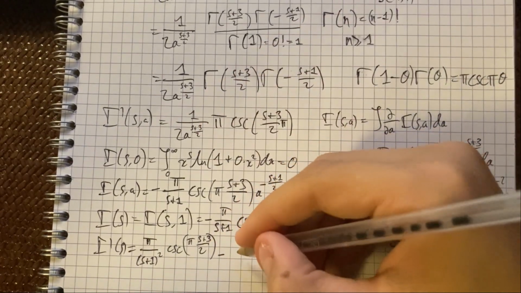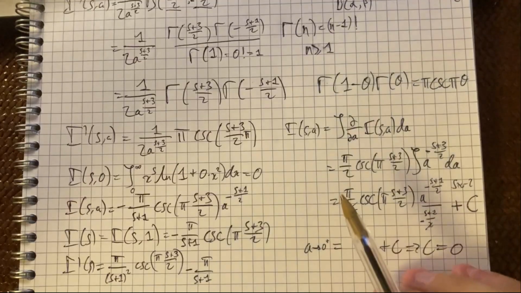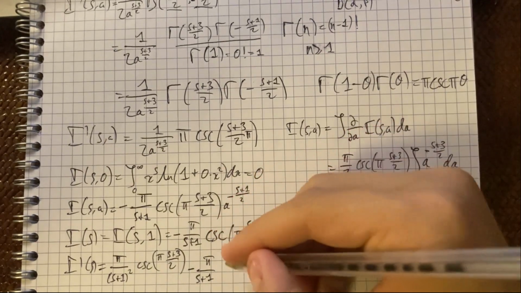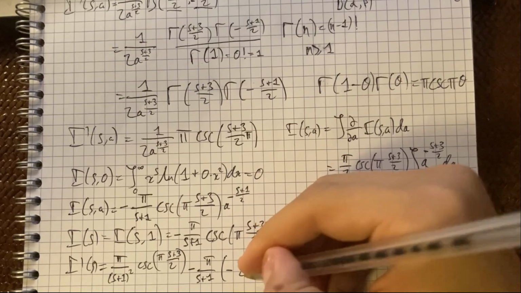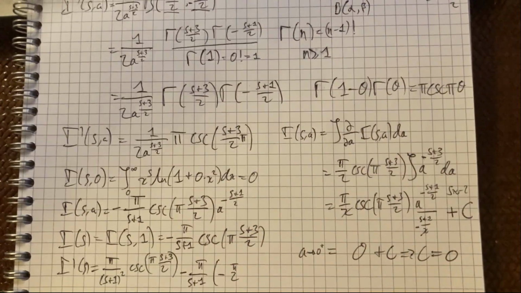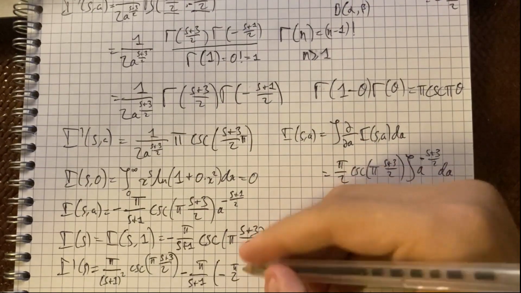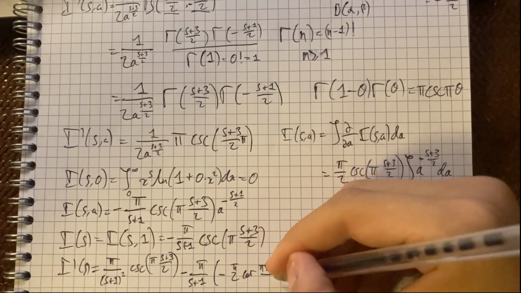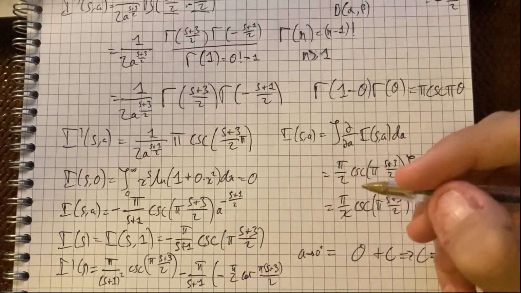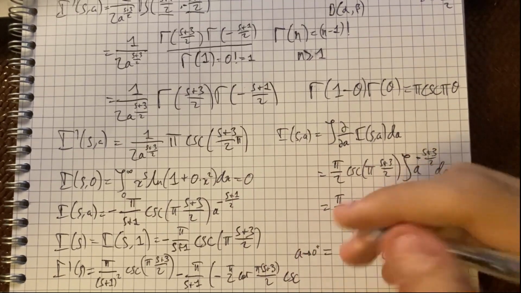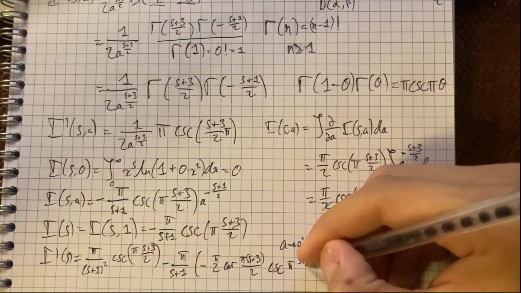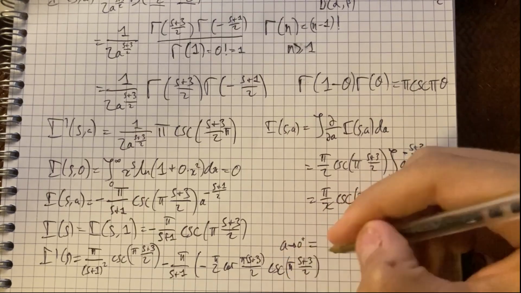Minus pi divided by s plus 1. And here we have the derivative of cosecant pi (s plus 3) by 2, which is negative pi by 2 cotangent of pi (s plus 3) halves cosecant pi (s plus 3) halves.